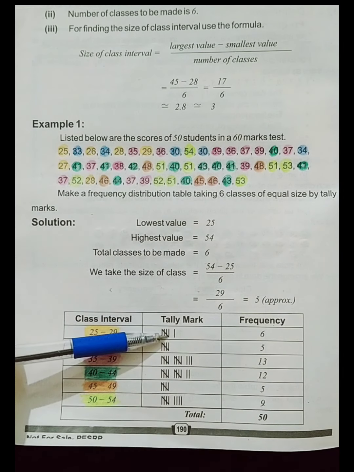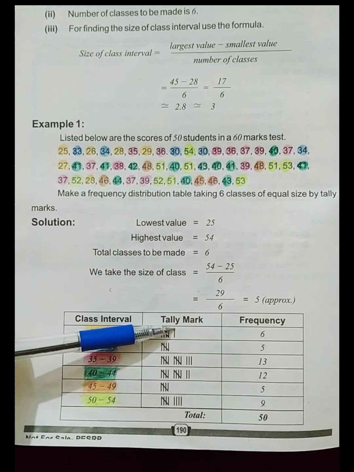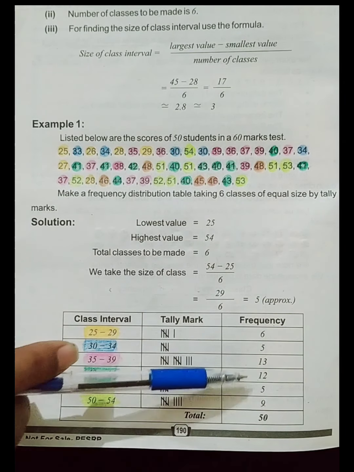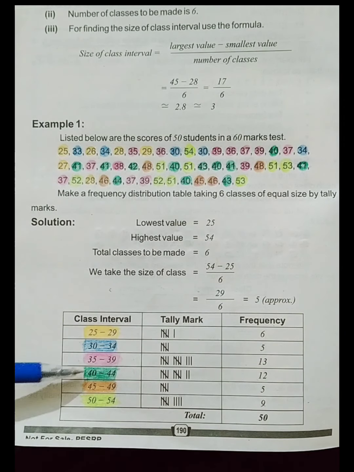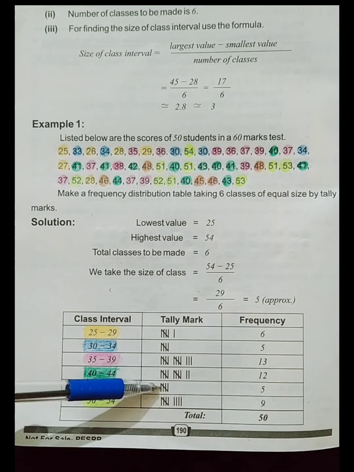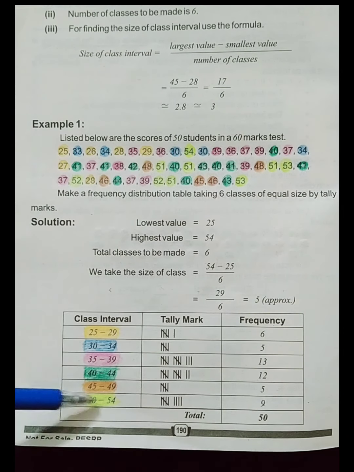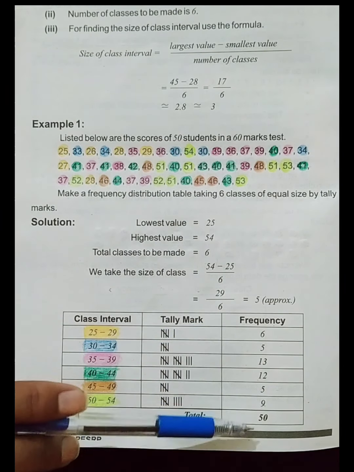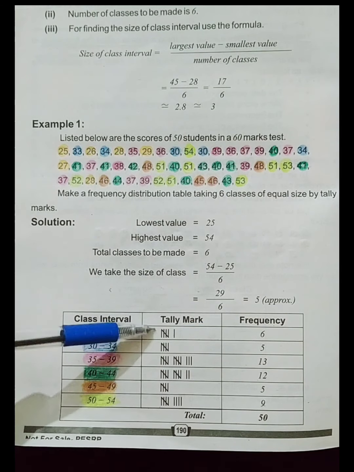After 4 lines, the fifth line must cut these 4 lines, and then we start the next. Similarly, 30 to 34 has 5 lines which are tally marks. 35 to 39 has 13 frequency, with tally marks 5, 5 and 3. 40 to 44: 5, 5 and 2, which is 12. Then 45 to 49, and 50 to 54: 5 and 4, which is 9. So the total frequency is 50, and these are the tally marks.